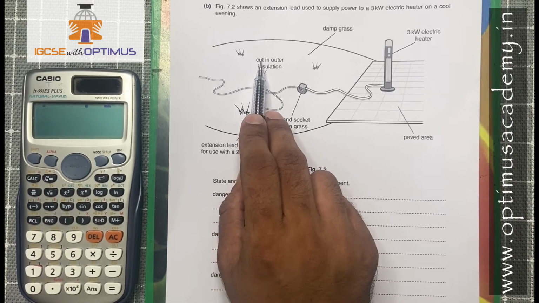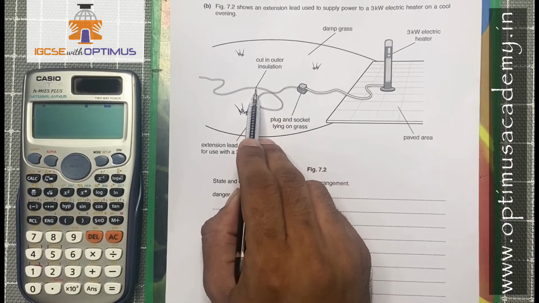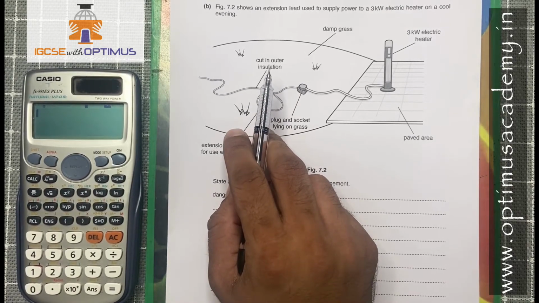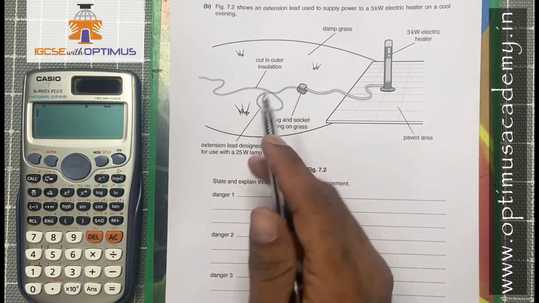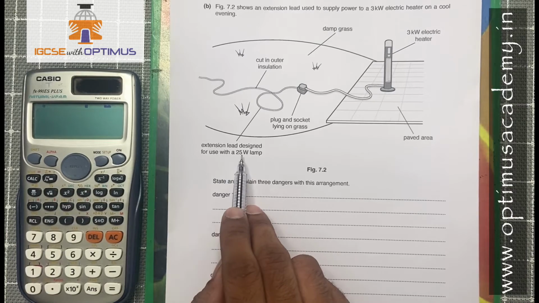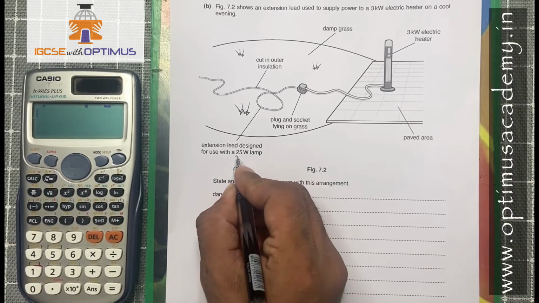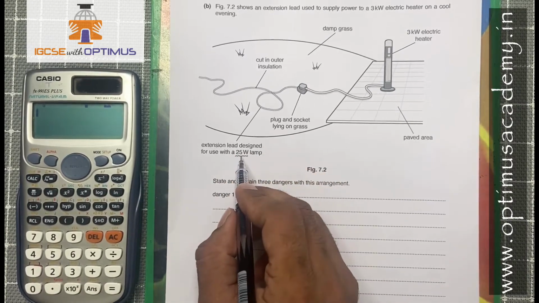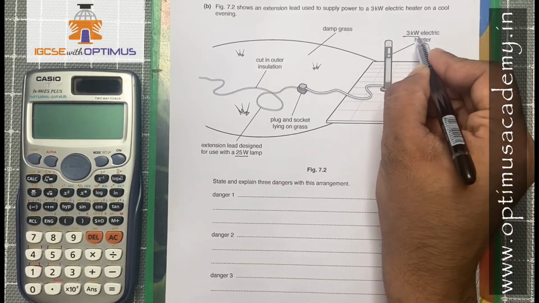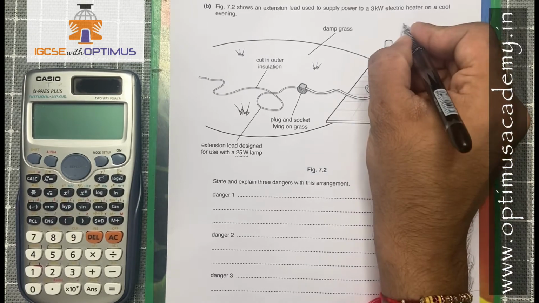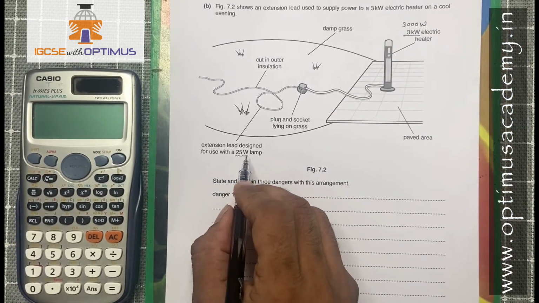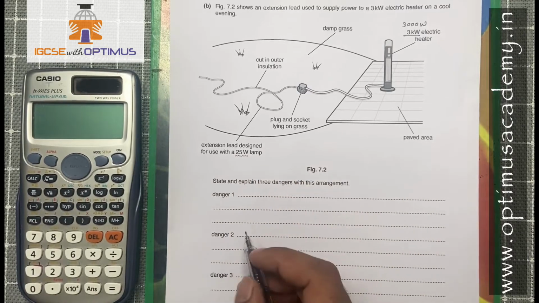Second, you can see that they have said there is a cut in outer insulation. Cut in outer insulation will cause leakage of current, which will again lead to the electrocution. Then the extension LED designed for use with a 25 watt lamp. So the capacity of this LED is only for 25 watt lamp, and what we are connecting to that is a 3 kilowatt electric heater, means a 3000 watt device to a 25 watt supply, you can say.